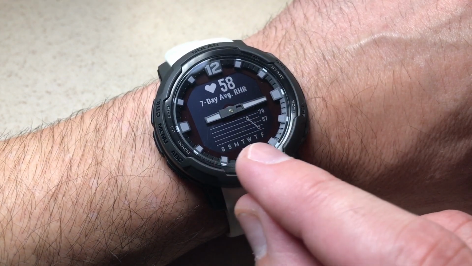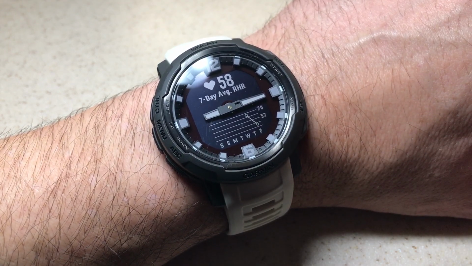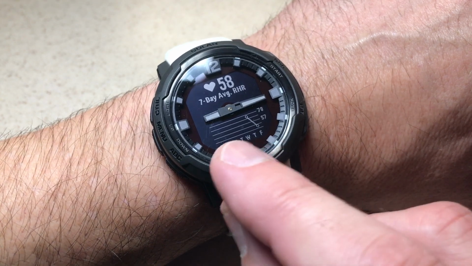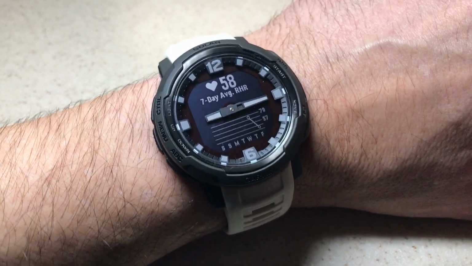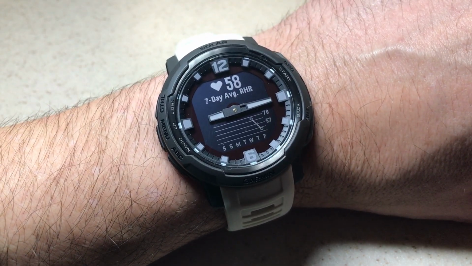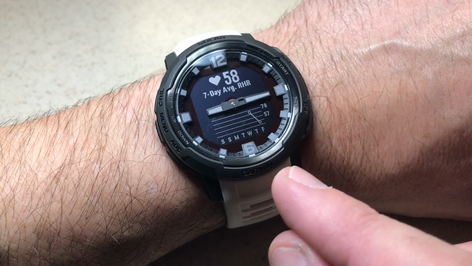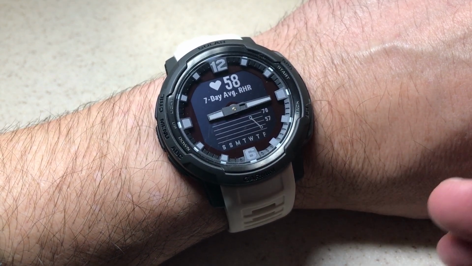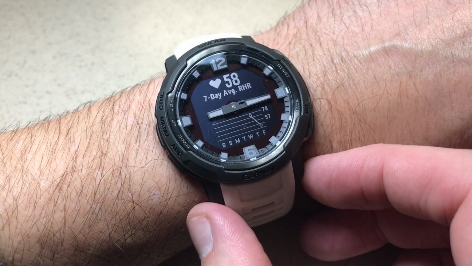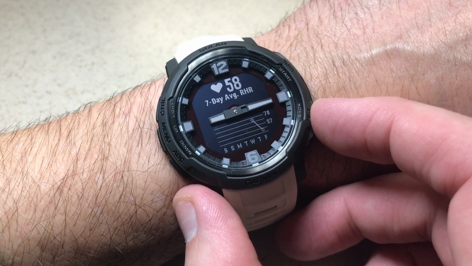So if you look at my last 7 days, you can see what my average resting heart rate has been. Now you'll notice some of these days have no values at all. It could be one of two things. Either I wasn't wearing the watch or I was wearing the watch and I had the wrist heart rate turned off. This is a feature that you can choose to turn off if you're not interested in it. I tend to turn it off just because it saves a little bit of battery life. I would think most people would leave this on all the time.